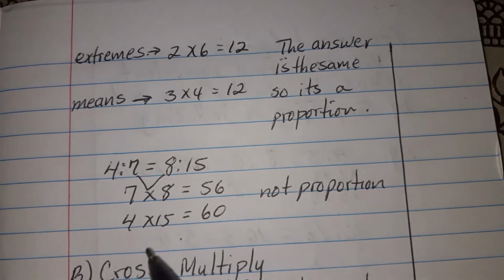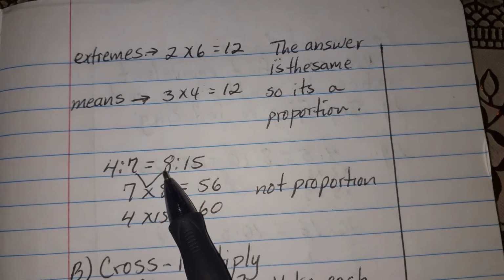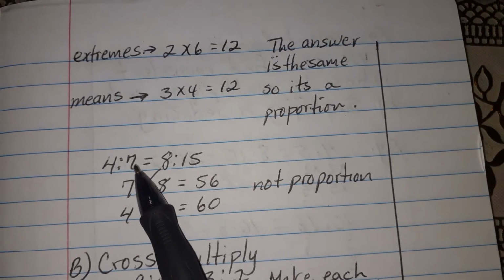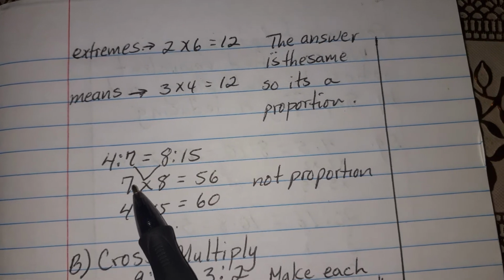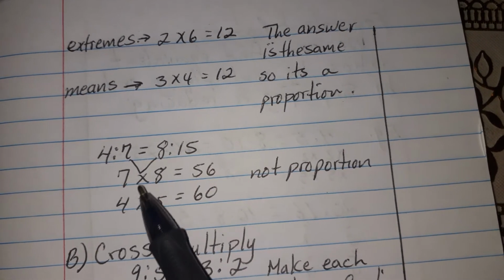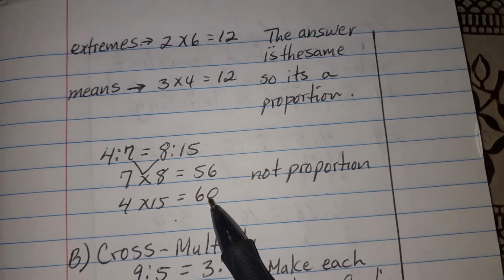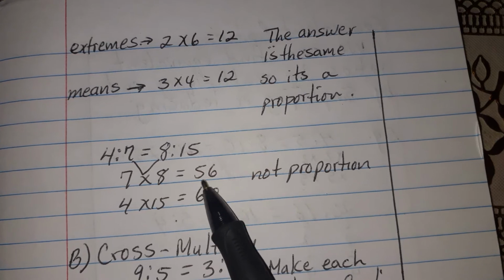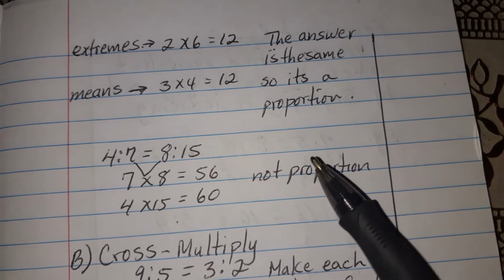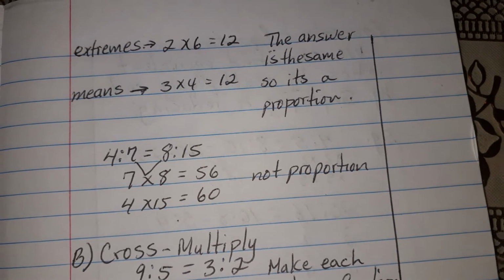Alright, let's look at another example. 4 to 7 equals 8 to 15. So we multiply the means. 7 times 8 equals 56. We multiply the extremes. 4 times 15 equals 60. Are the answers the same? No. So this here is not a proportion.